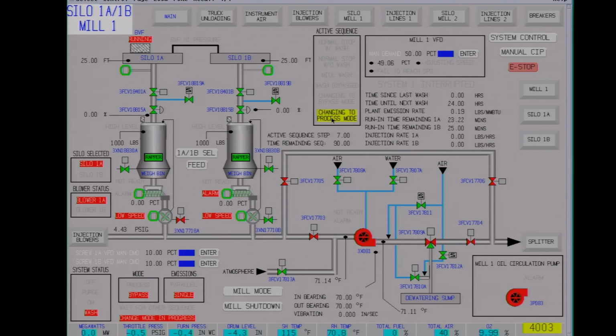Right now it's changing to process mode. You can run without the Viper mill, it just bypasses it here. Right now it's timing down on the counter.